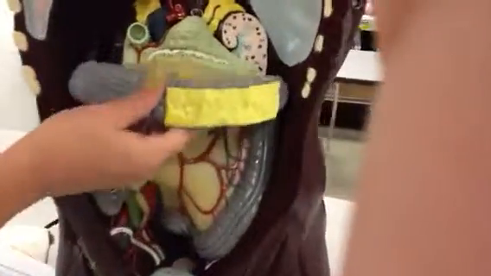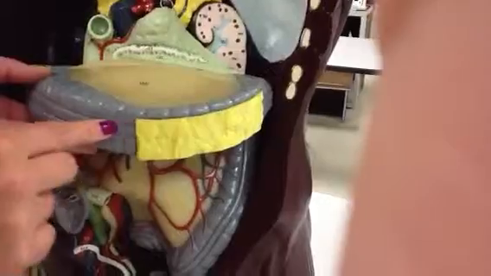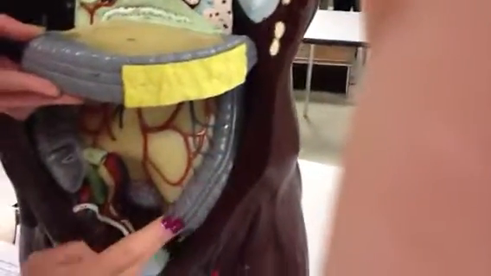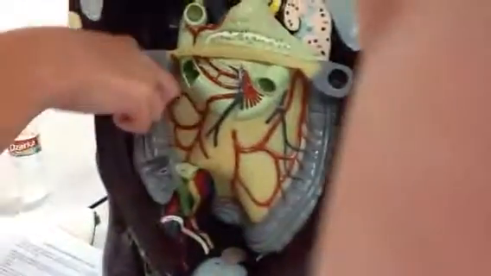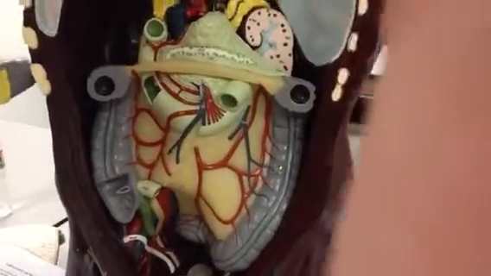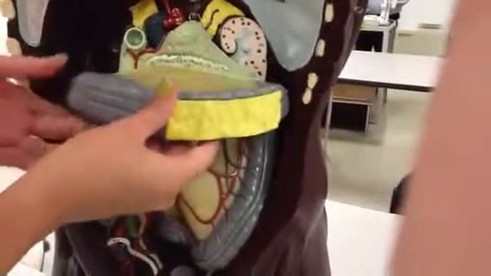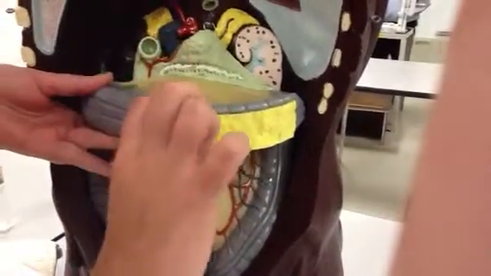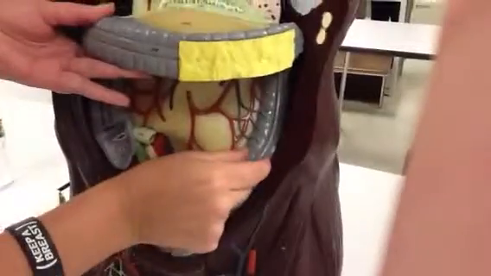Okay, next we have the... so here you can see it very clear on the transverse colon, runs down here, descending colon, and on the ascending colon. The haustra are pouch-like sections of the intestine, so each individual, singular is haustrum.